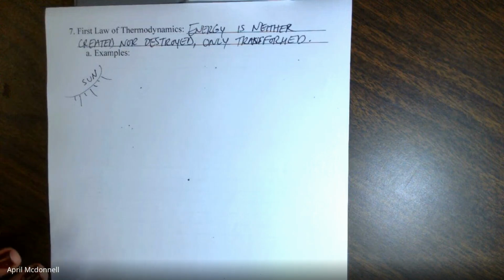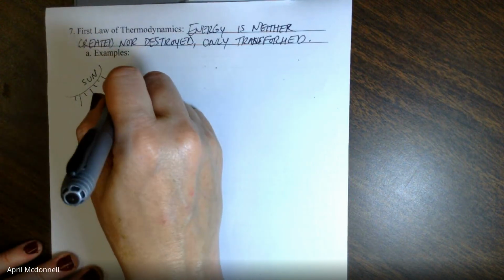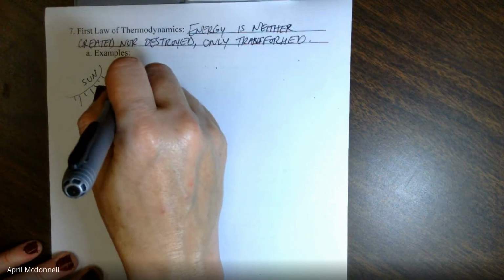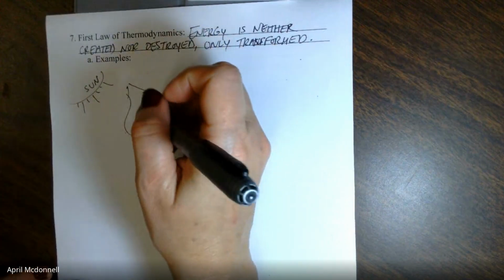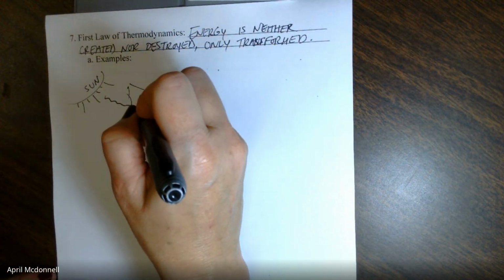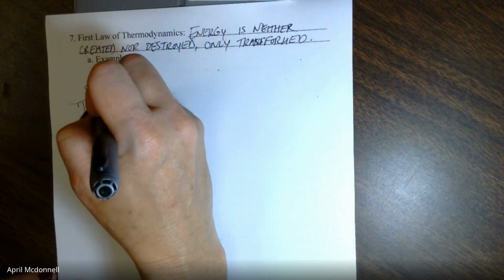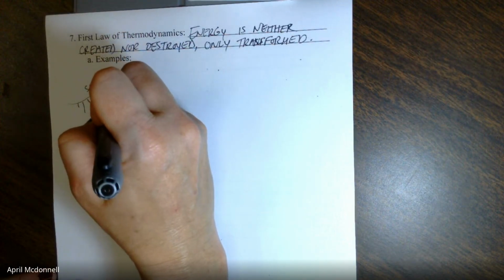So here's the sun. Let's redraw our leaf right here. Right, here's my leaf. And remember that the sun emits something called light energy, as well as other types of energy.